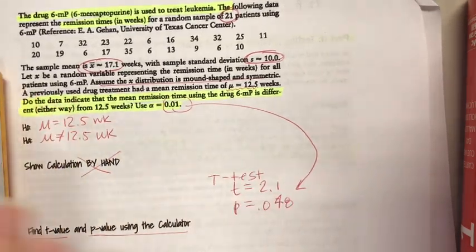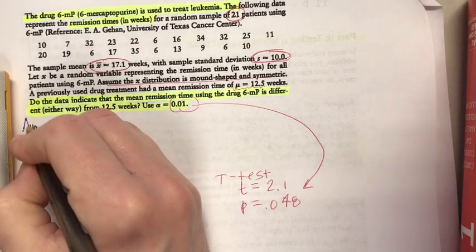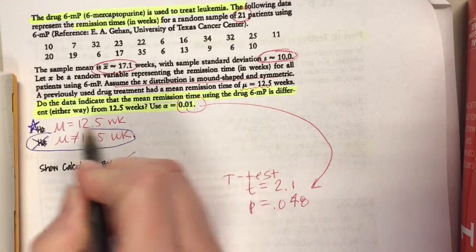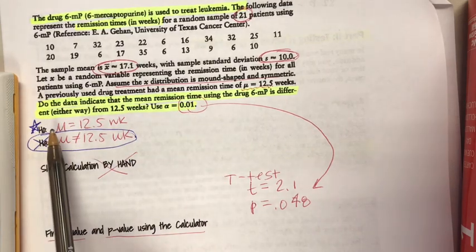So we cannot reject the null, meaning we're going to say we think this could be true, and we're going to say this is not true. That's why I put an X by it.